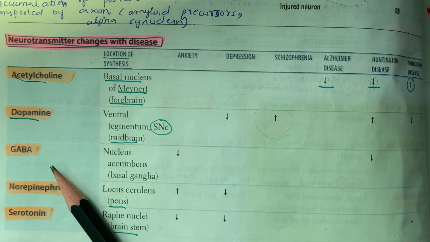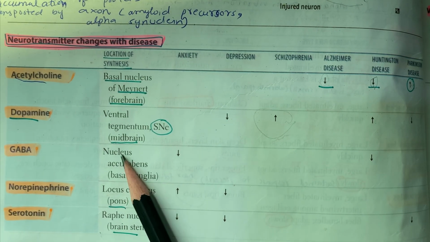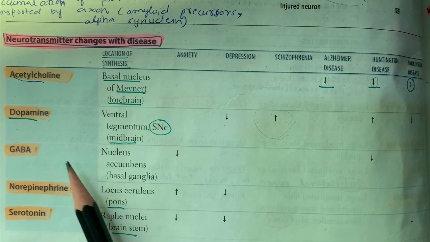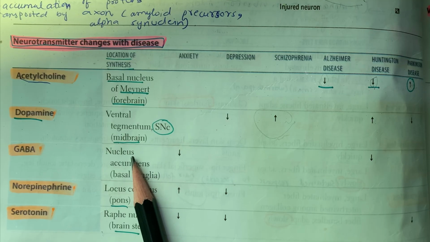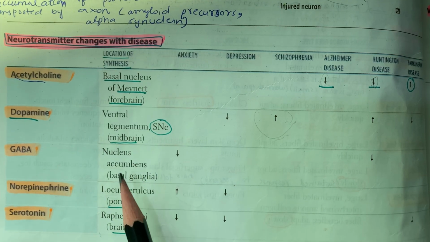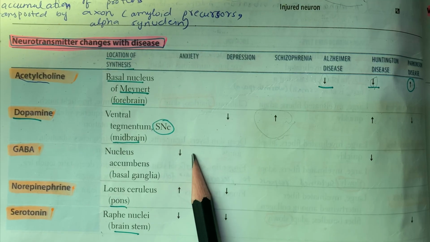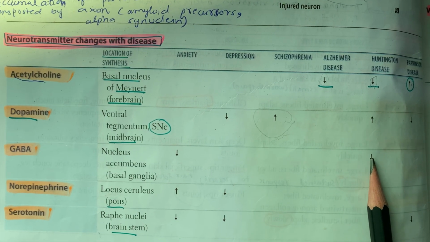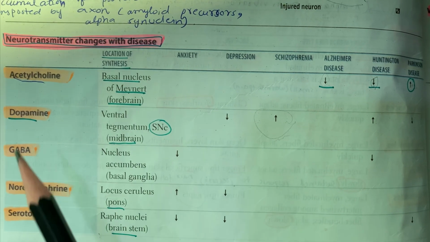Next we have GABA. GABA is synthesized in the basal ganglia, and it is the nucleus accumbens. GABA is an inhibitory neurotransmitter, so you can remember it as accumbens. It resembles numbness. Numbing is also inhibiting. So GABA is synthesized in the nucleus accumbens. In anxiety, it is decreased, it is inhibited. In Huntington disease, it is also decreased. Inhibitory is decreased, that is why your body is hyperactive. Anxiety is hyperactive, so you get inhibitory decreased.